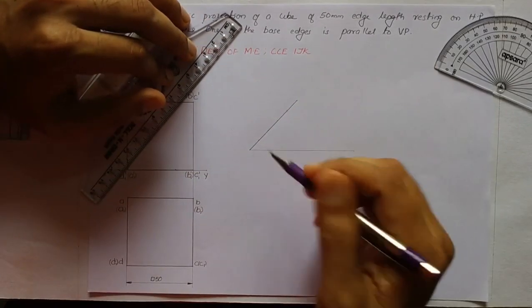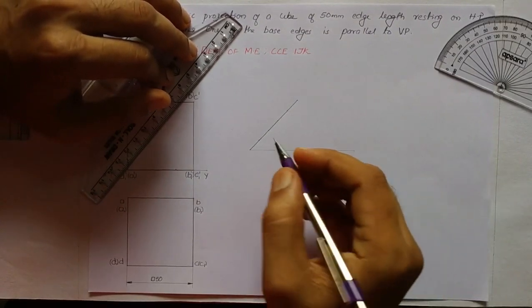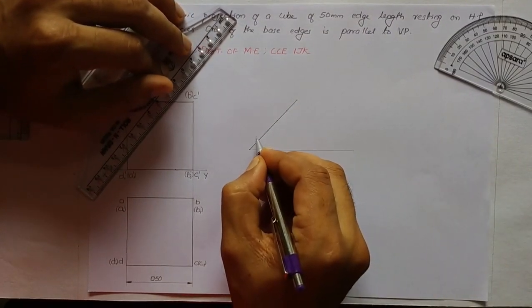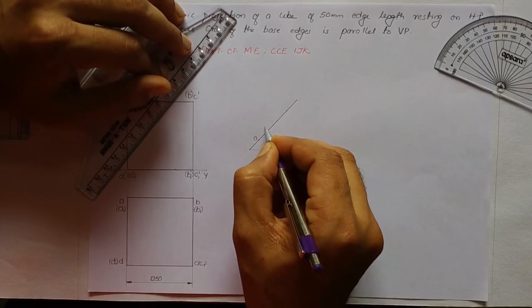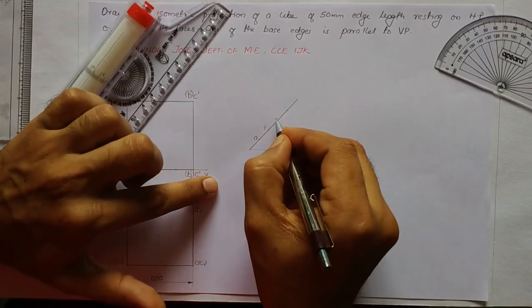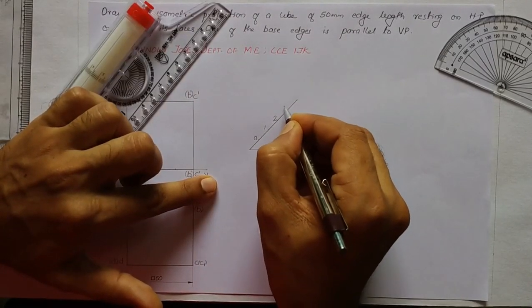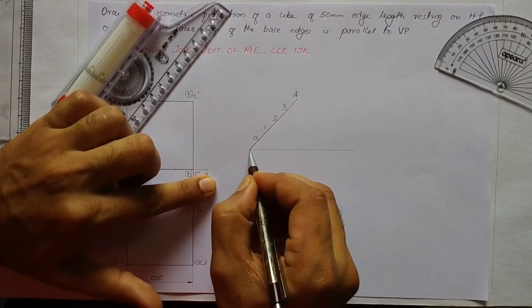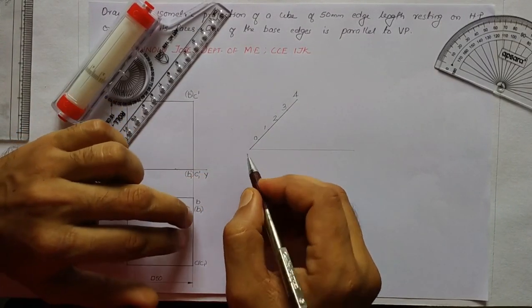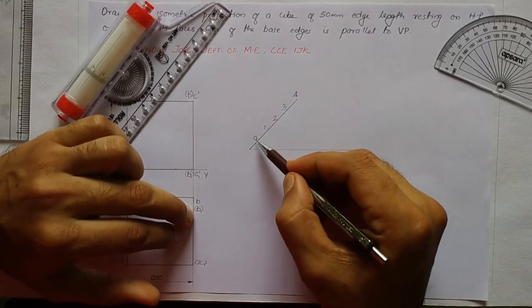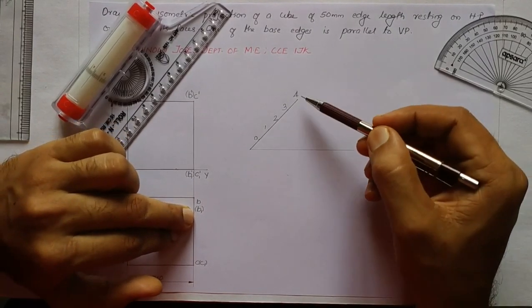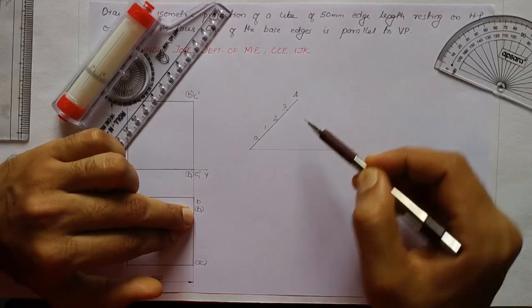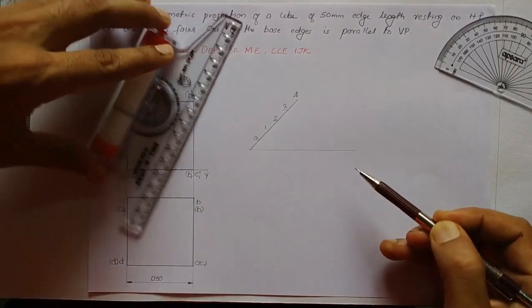After dividing it into 5 equal parts, we shall mark this point as 0, this point is 1, this point is 2, this is 3, and this is 4. We shall consider this as the origin of the isometric scale. After marking 0, 1, 2, 3, 4, we shall drop a perpendicular from point 4 to this reference line.